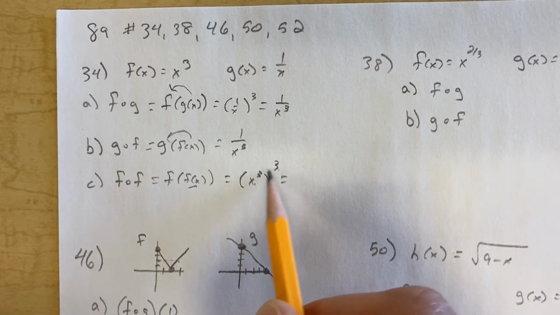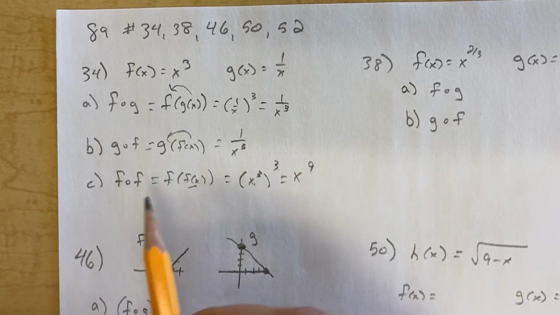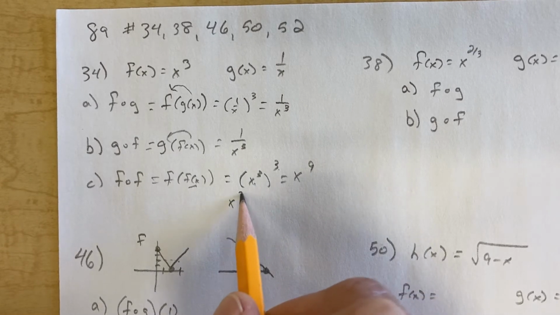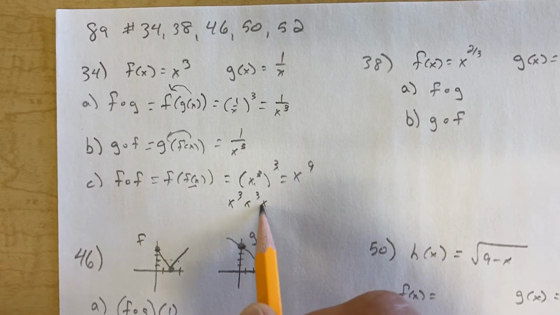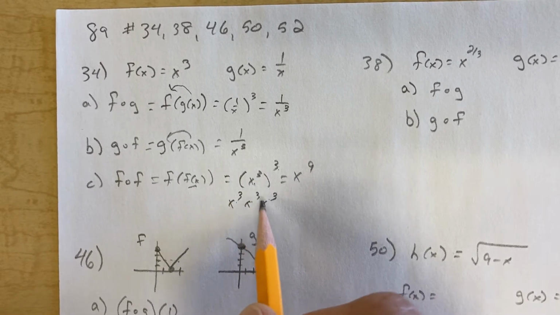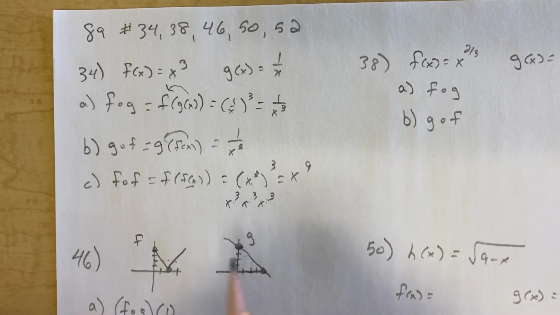And then when you do this, you multiply. So 3 times 3 would give us x to the 9th. And if you're like, I thought maybe you added, well, an easy way, whenever you get stuck, is just expand, right? The third power means times itself 3 times. So x cubed, x cubed, x cubed, 3, 6, 9 gives us that right there.